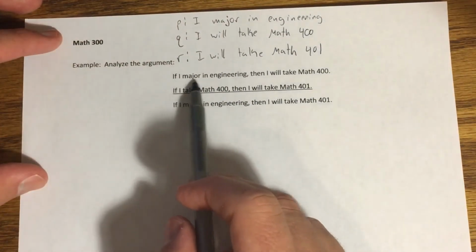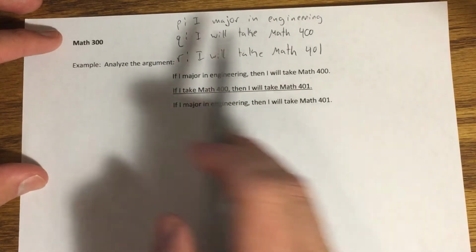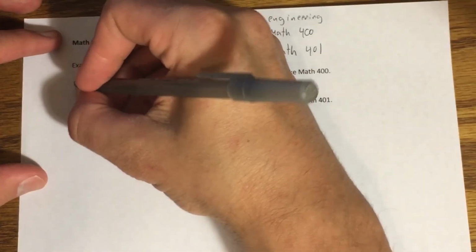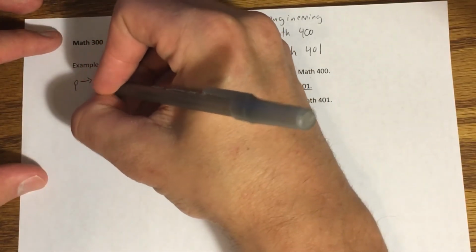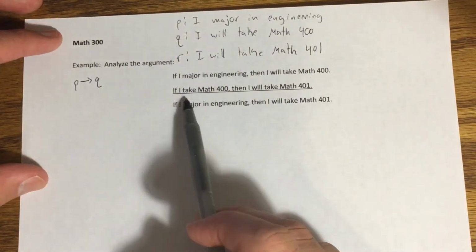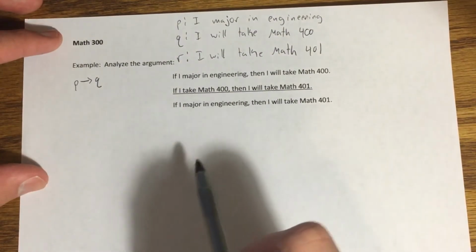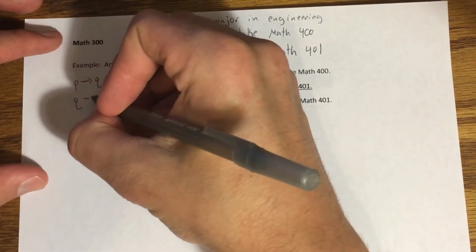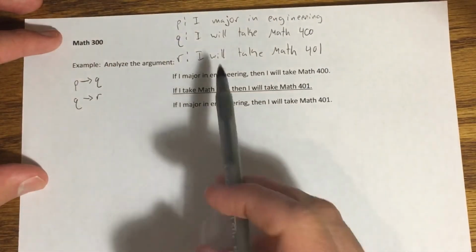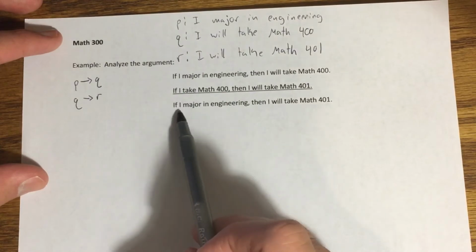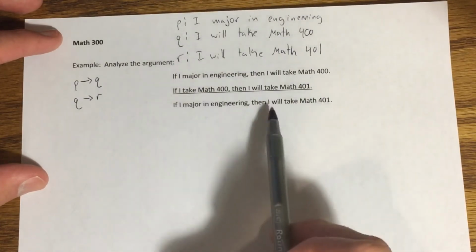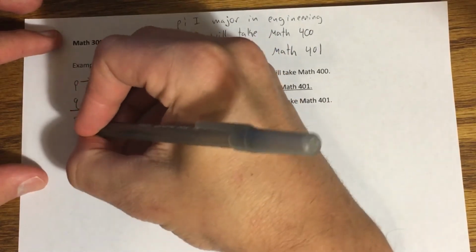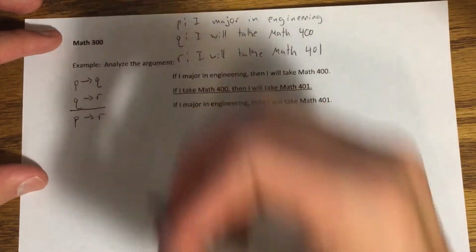All right, so let's put this in symbolic form now. The first statement, if I major in engineering, then I will take Math 400, is P implies Q. Next statement, if I take Math 400, then I will take Math 401, is Q implies R. Final statement, or the conclusion, if I major in engineering, that's P, then I will take Math 401, that's R. So the conclusion is P implies R.